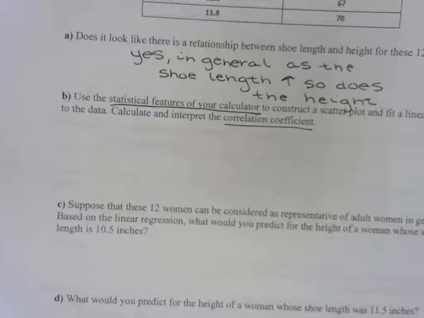So try it on your own real quick. Since it looks like it's a positive relationship from the table, what are we expecting my slope to be? What do we expect my slope to be if it looks like it's a positive correlation? Positive. So just FYI.